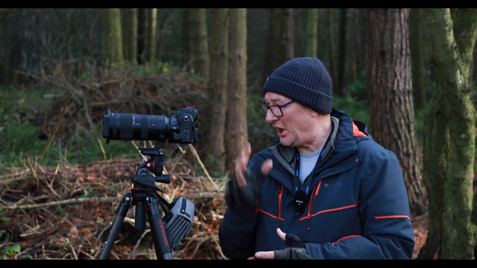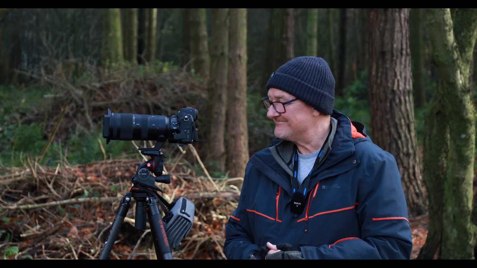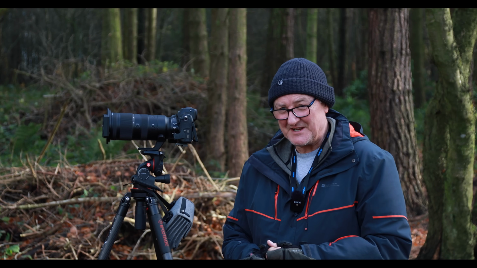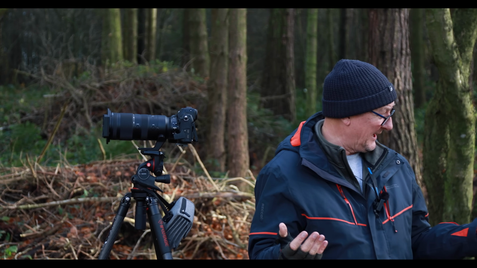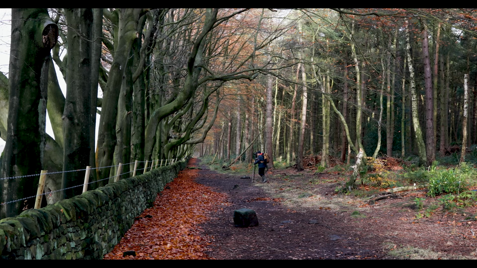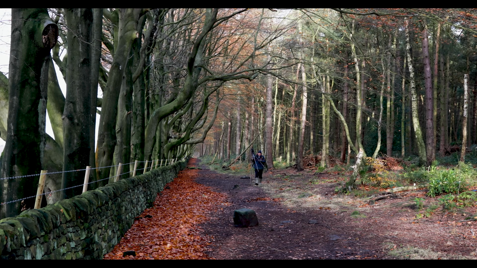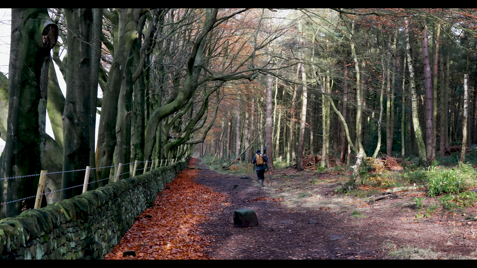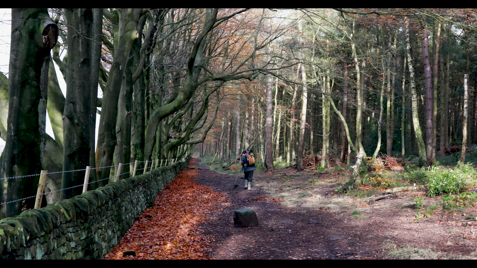I'm going to see if I can hide some more of that sky. Not 100% happy with that sky. The wind's starting to pick up a bit now as well. Right, let's crack on. I missed the opportunity to photograph this location last year. There was no way I was missing it this time around.